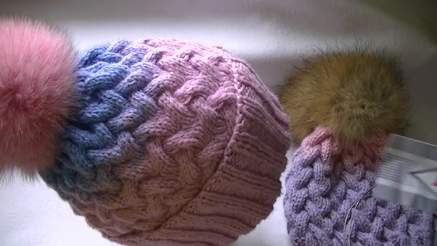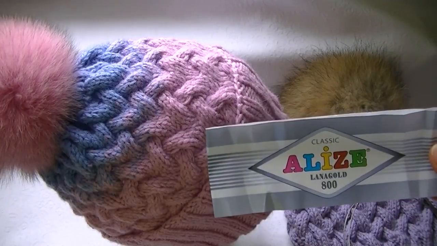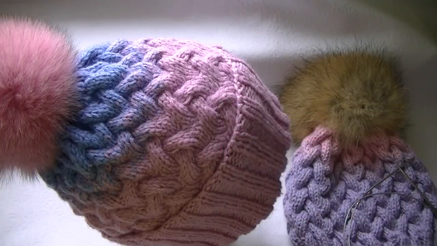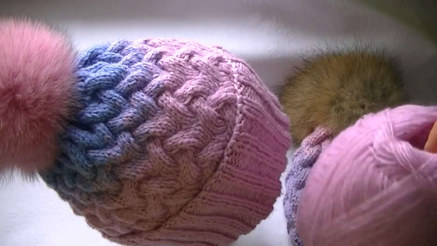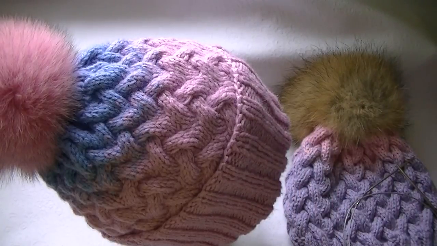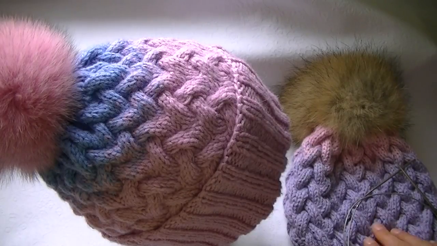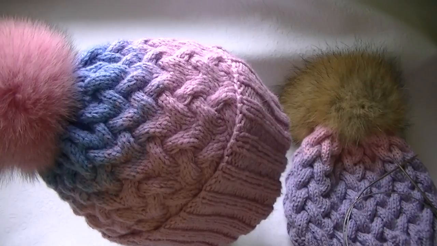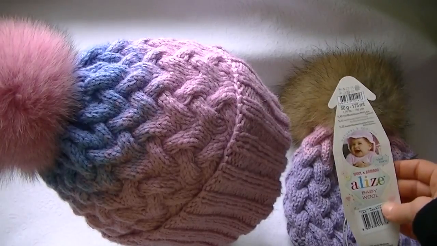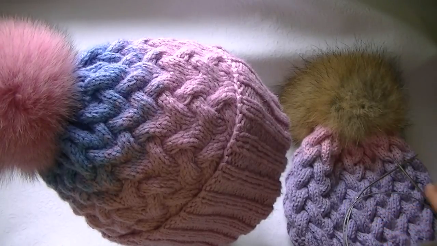It's Alize Lana Gold 800. I need it in 4 threads. You'll need one skein of one color and another skein of another color. Rewind the skein into 4 balls. Knit in 4 threads. For this hat, I needed Alize baby wool skeins. I needed it also in 3 threads, and it took 3 skeins to knit it.